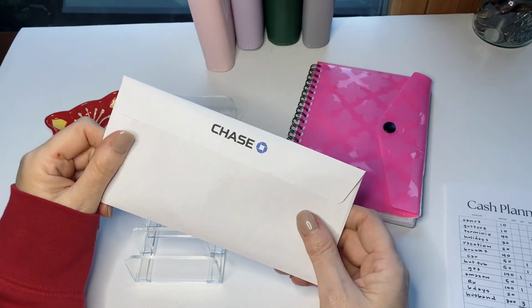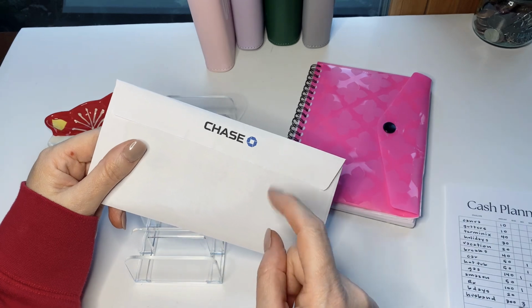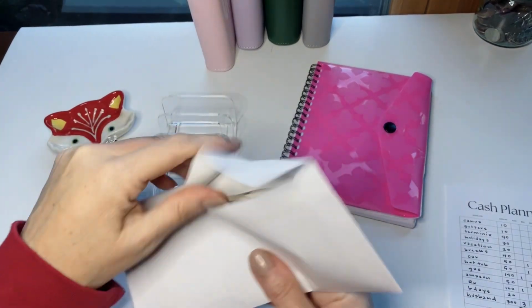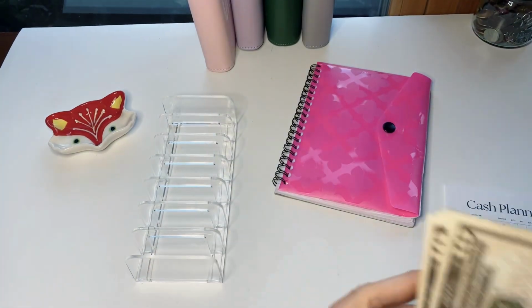I'm going to do some cash stuffing with my sinking funds today. So if you're interested in taking a look at how I do my sinking funds, stick around.